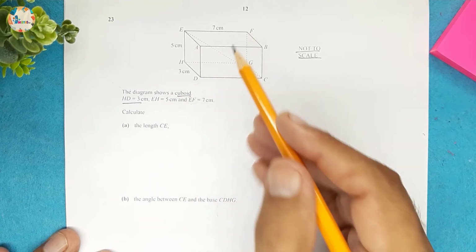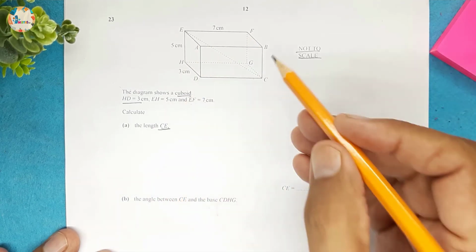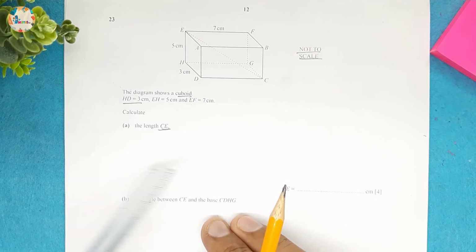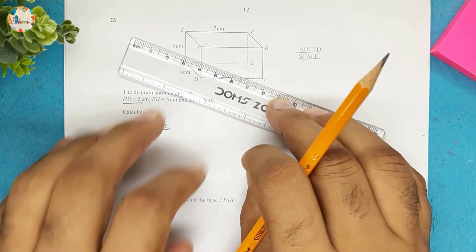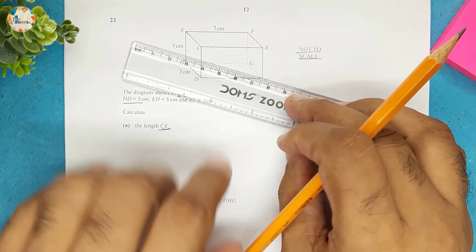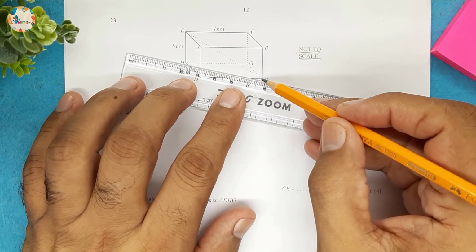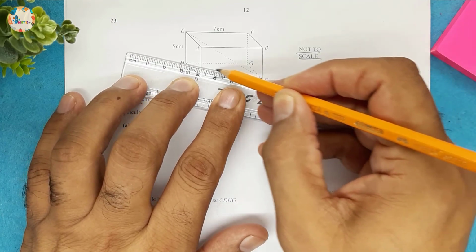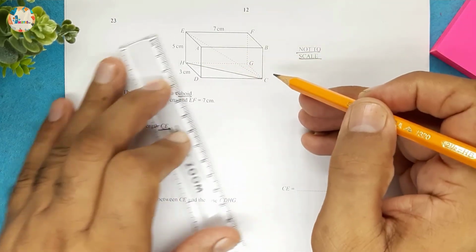Calculate length CE. CE is provided, this one. To find length of CE, this is a 4-mark question. 4-mark questions always require working, so more steps.